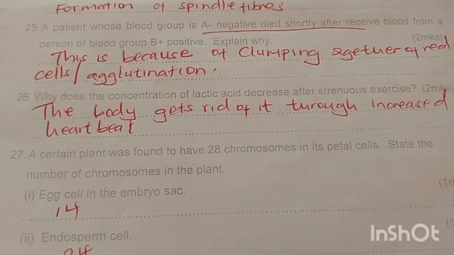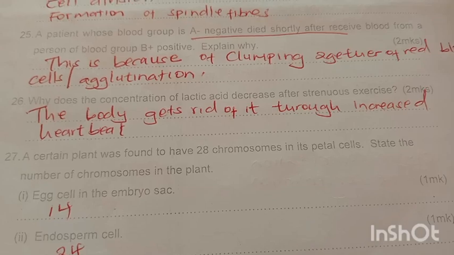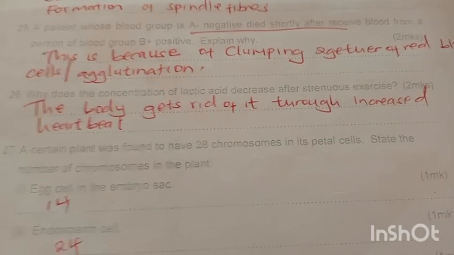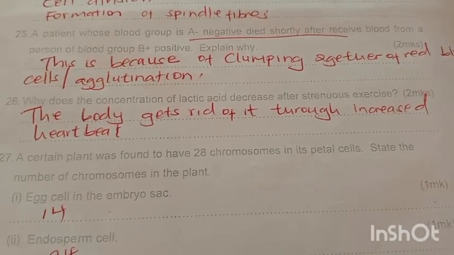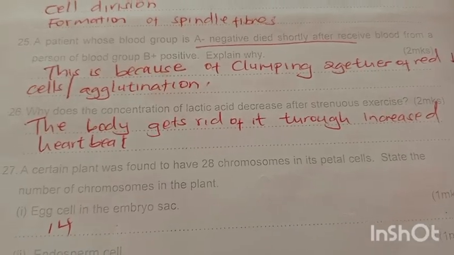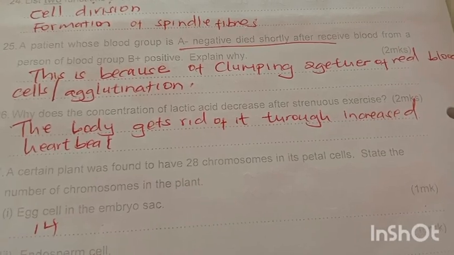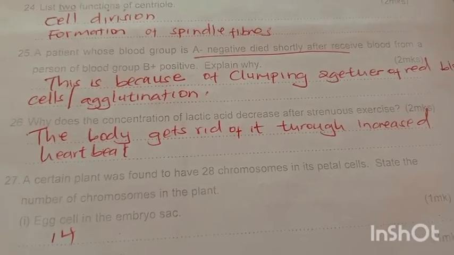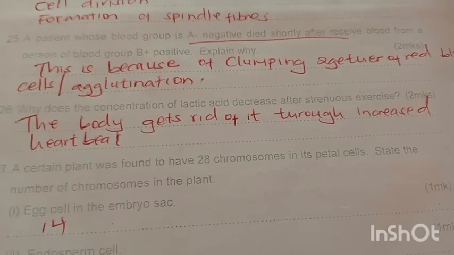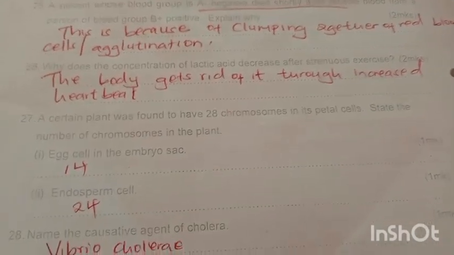A patient with blood group A negative died shortly after receiving blood from person with blood group B positive. Explain why. This is because the person with blood group A and blood group B, there was clumping together of red blood cells or agglutination. Also, the rhesus antigen. The person in group B had a rhesus antigen while the person in group A didn't have the rhesus antigen.